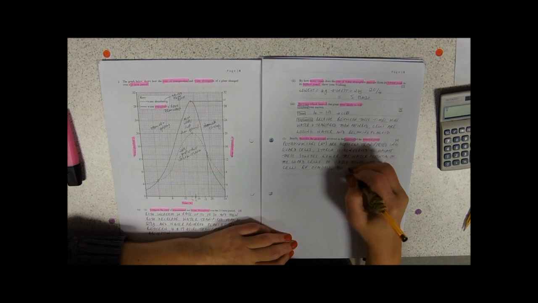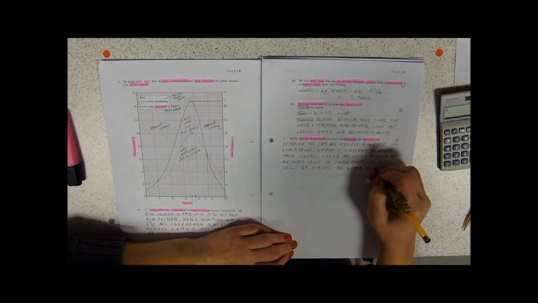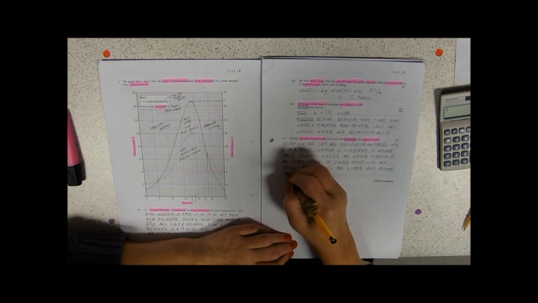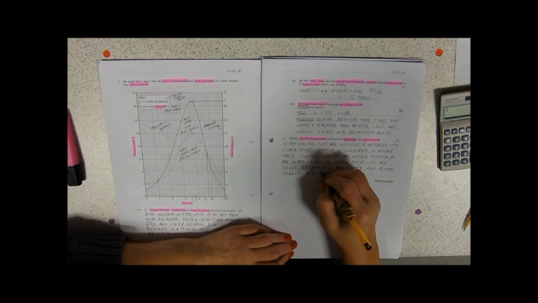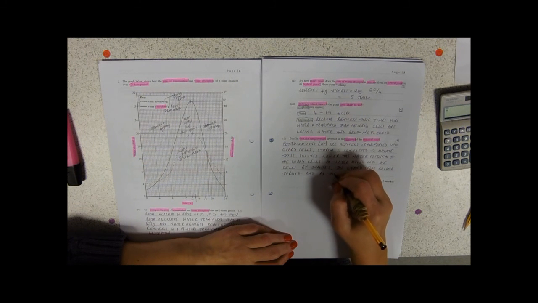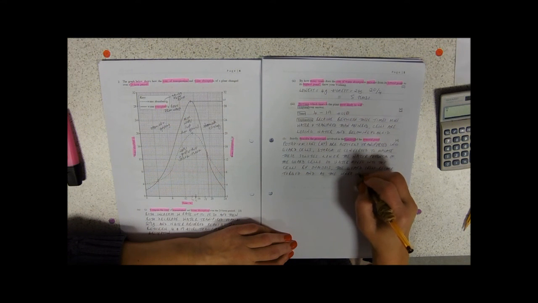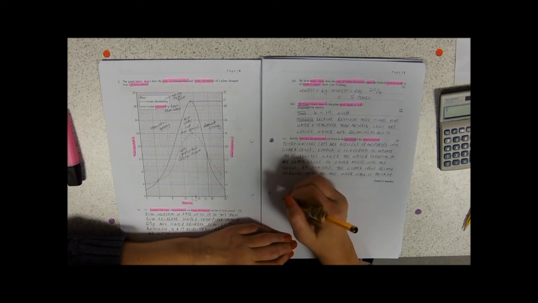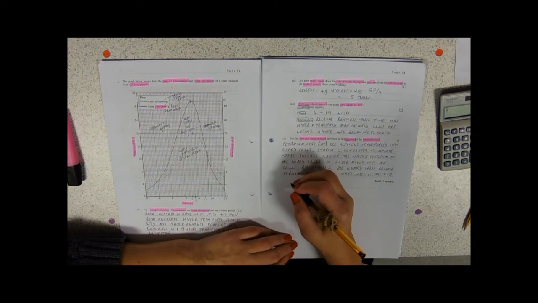The guard cells become turgid, and as the inner wall is thicker, and can I just remind you that it is always thicker, it doesn't change in thickness, it's always thicker.